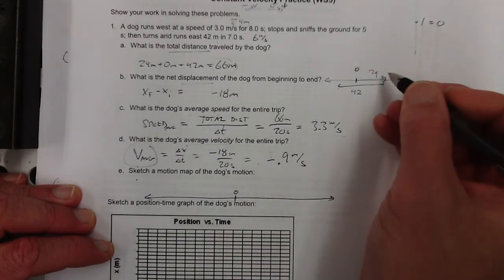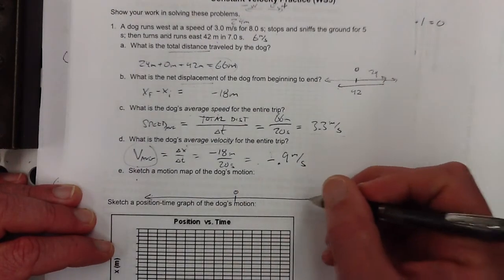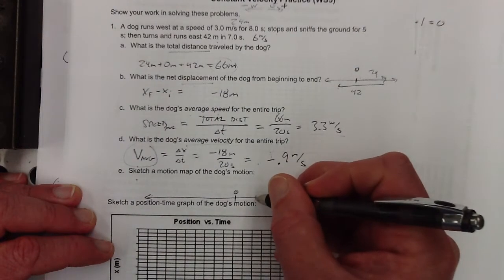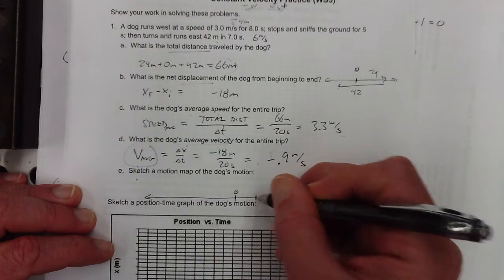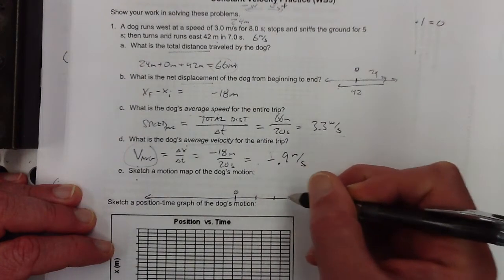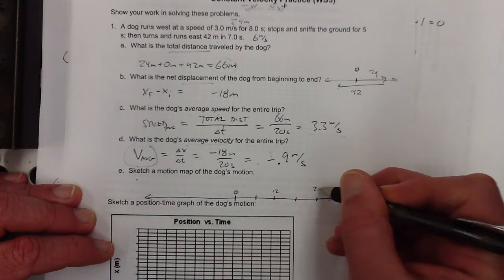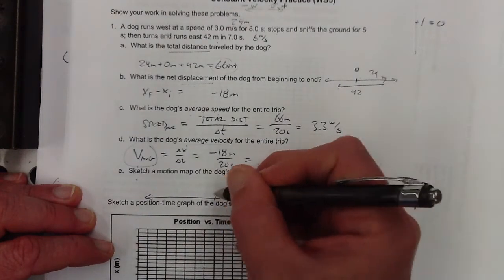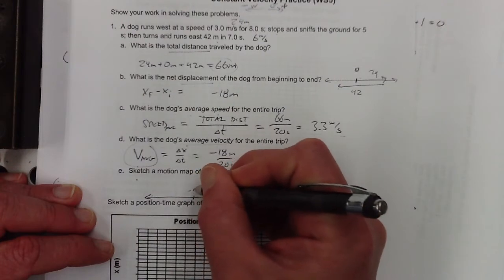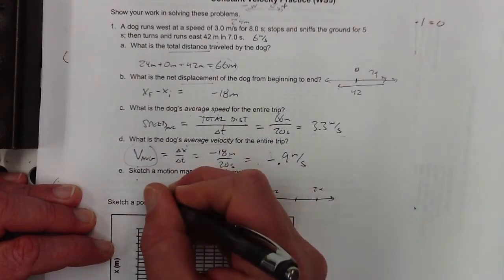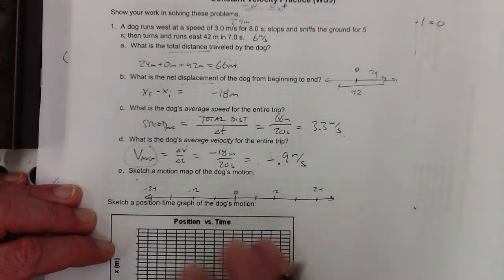So let's see, 24. Let's scale by 6s, shall we? So if I go 6, 12, 18, 24, and then this would be negative 6, negative 12, negative 18, negative 24.